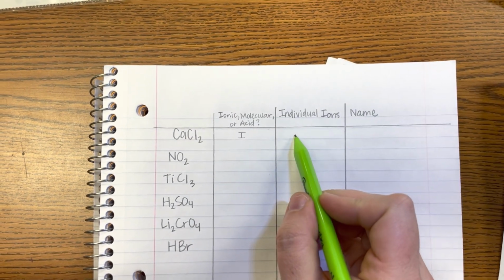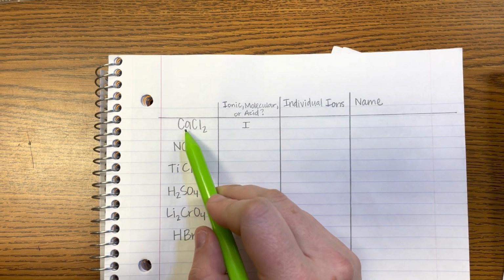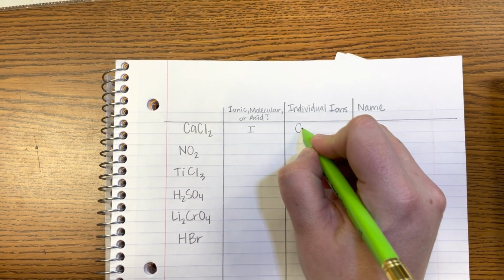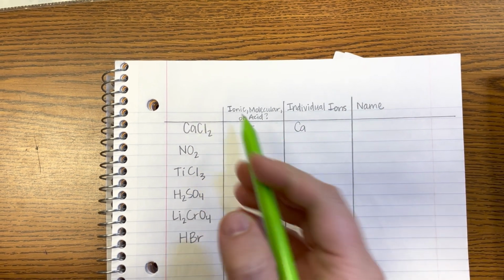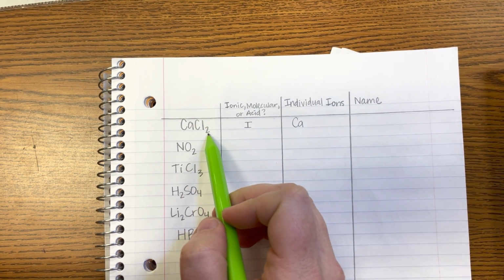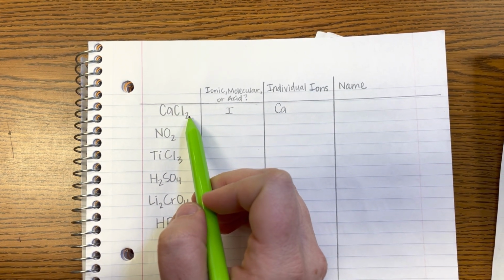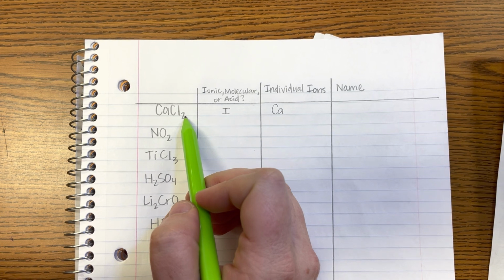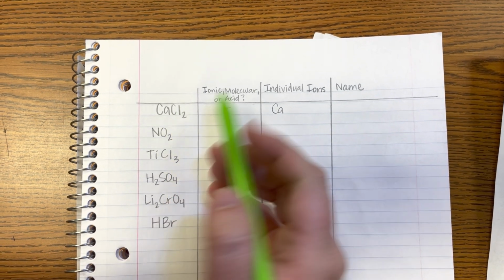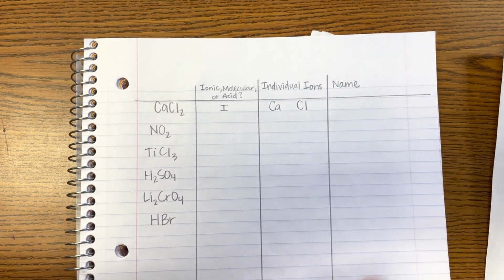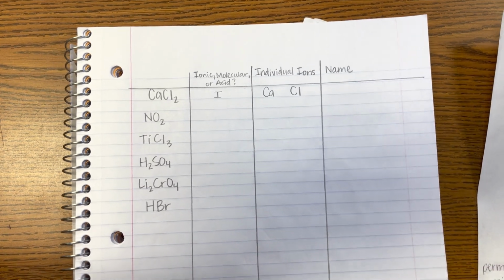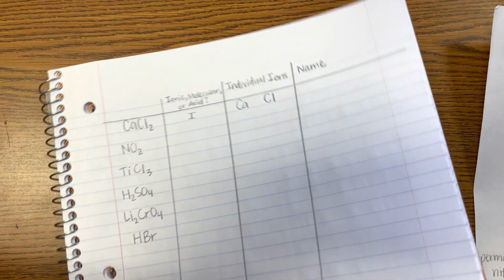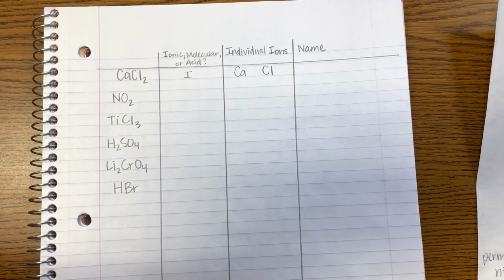To get the individual ions, put your first element, so Ca, and then you put whatever is left, without the subscripts. If it's not a polyatomic, you don't put the subscripts. So this is just chlorine, so I put chlorine here. Okay, the ions that form are calcium and chlorine.